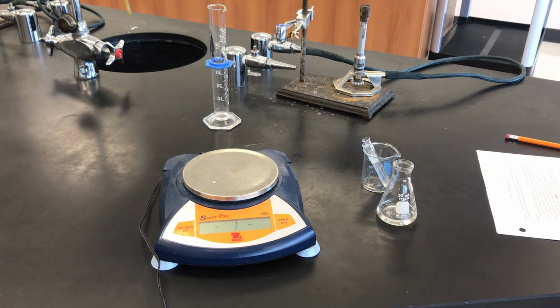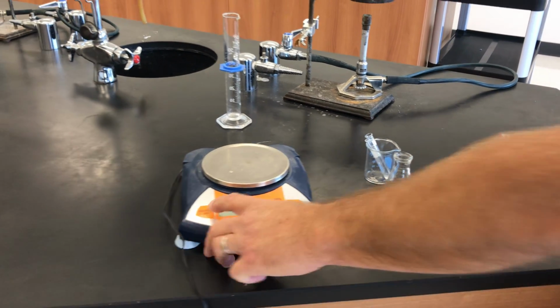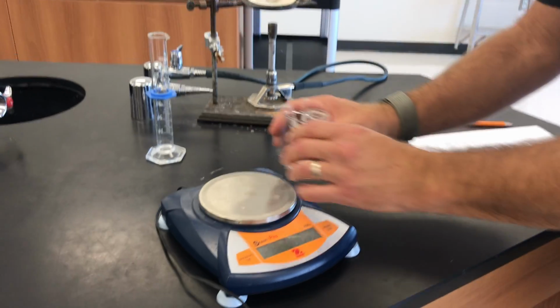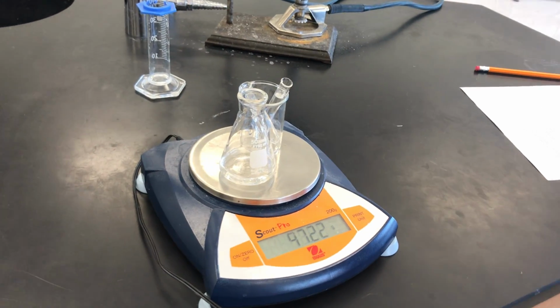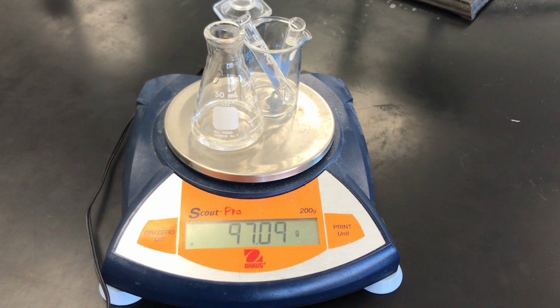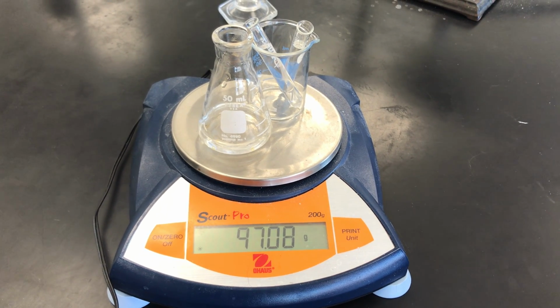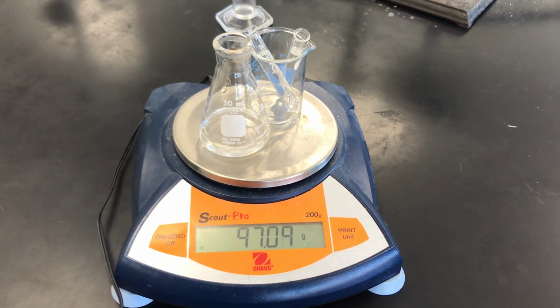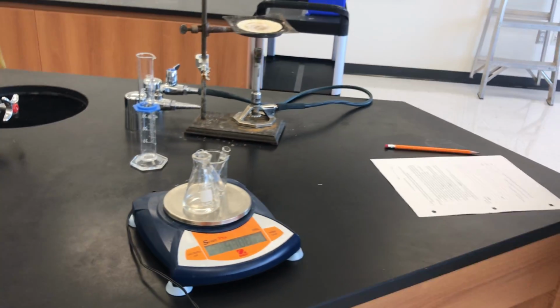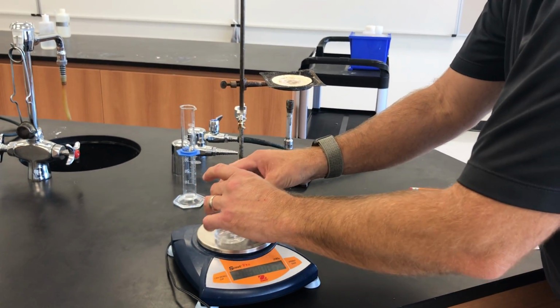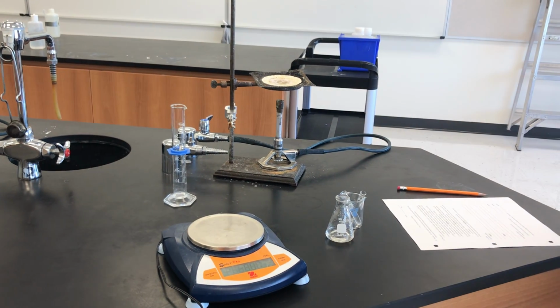And at this point, as it mentions in step number 4, we're going to re-zero, and then we are going to weigh all 4 pieces of glassware. Please be sure, as it says in step 4, to record this mass in your quantitative data. Now at this point, we're going to start doing the chemistry of the lab.